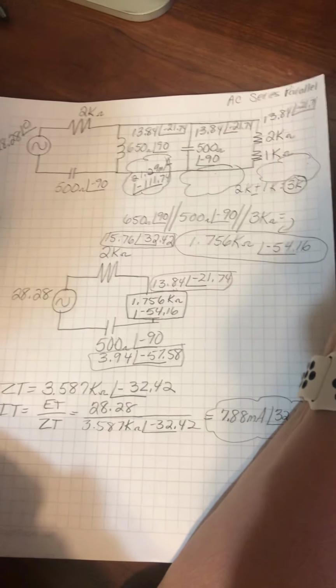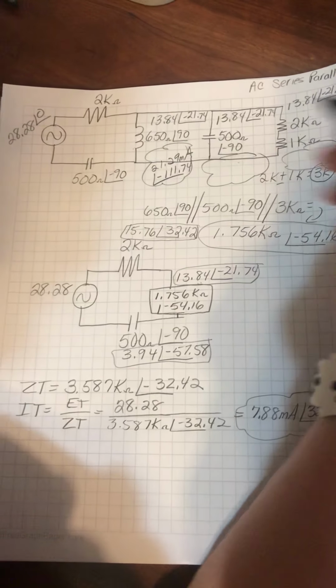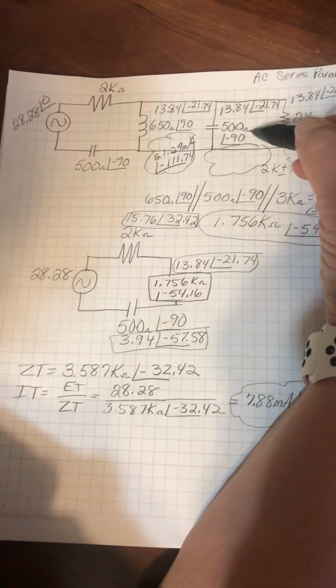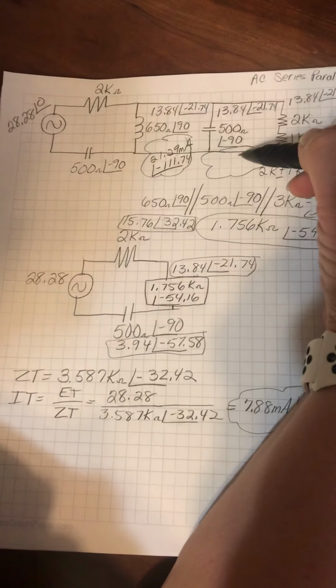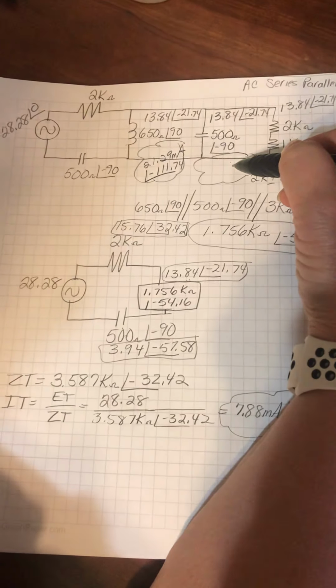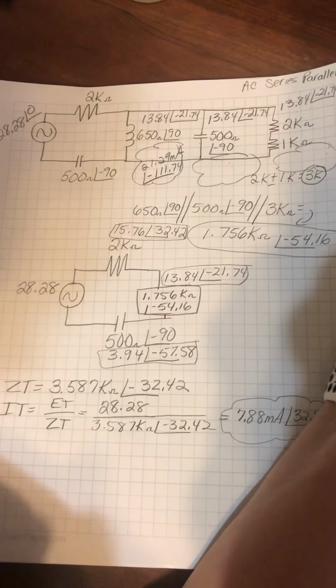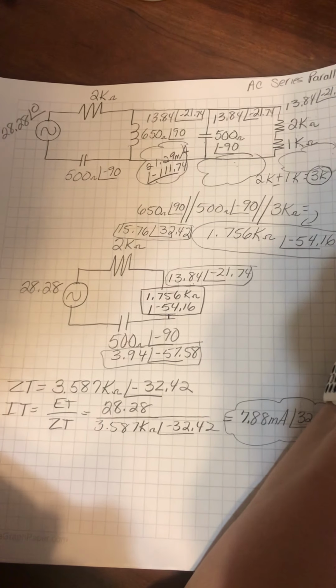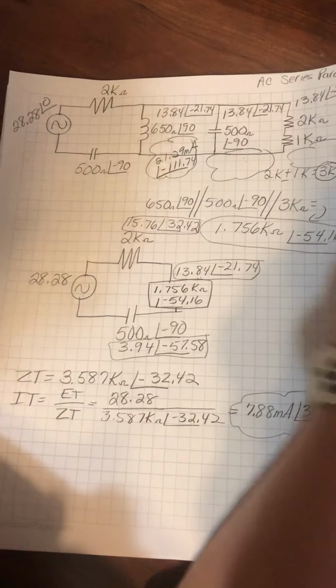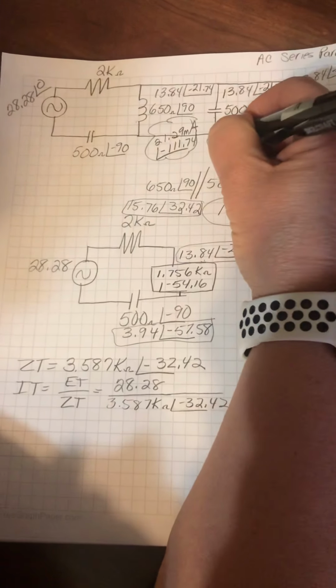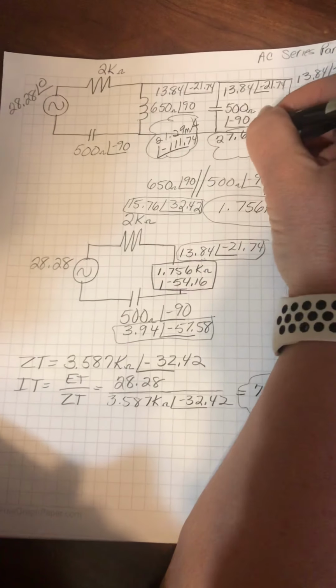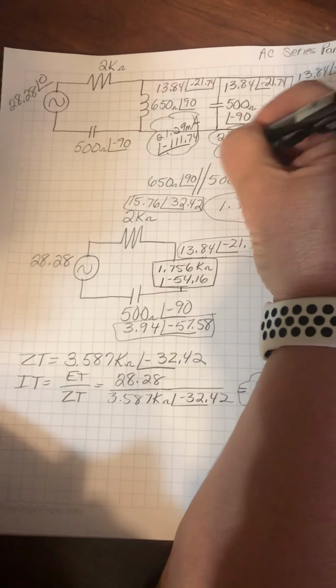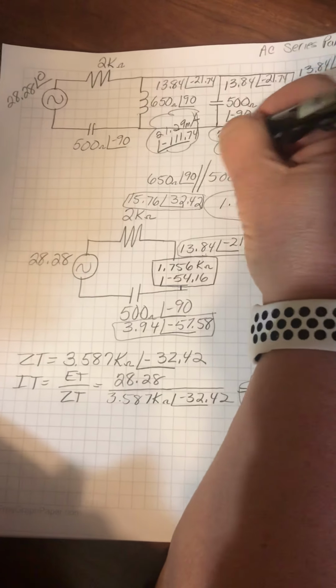Does that make sense? It should. Then you have to take this divided by here to get IC2. When you do that, you should get 27.68 milliamps at an angle of 68.26.